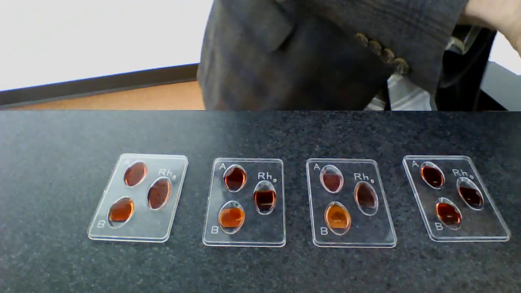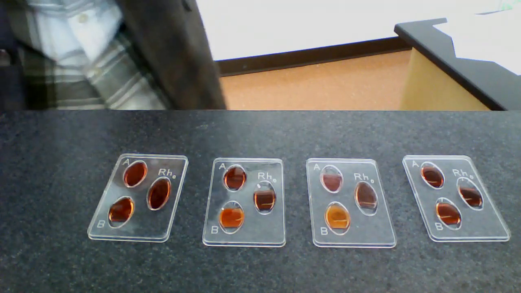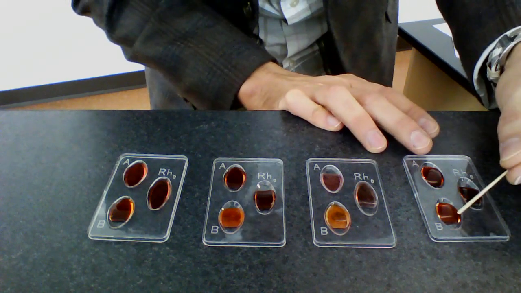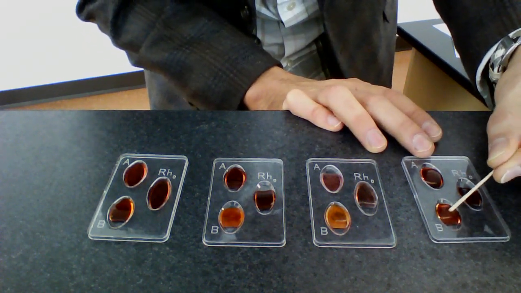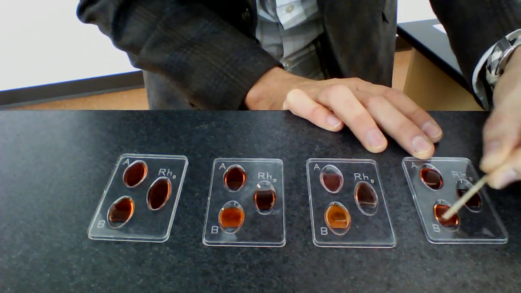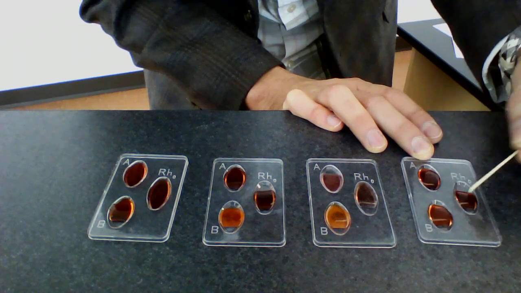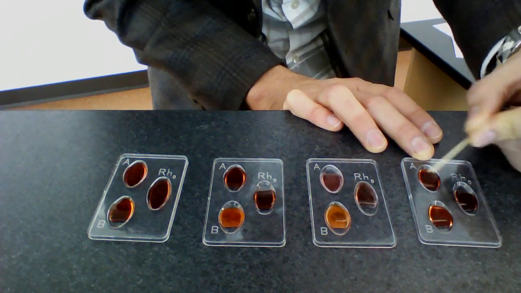Then just stir them up with a toothpick and see if there's any kind of reaction.